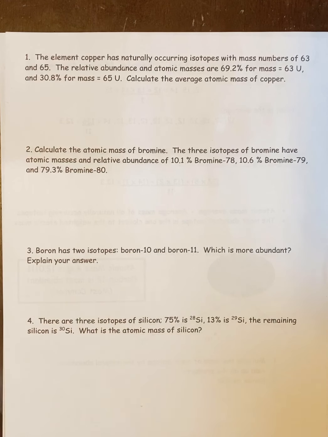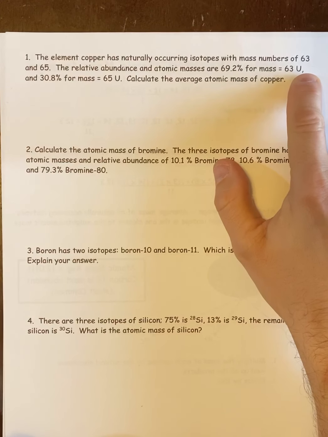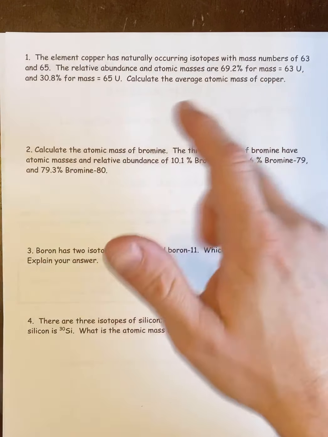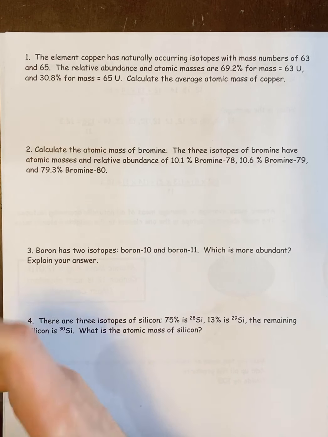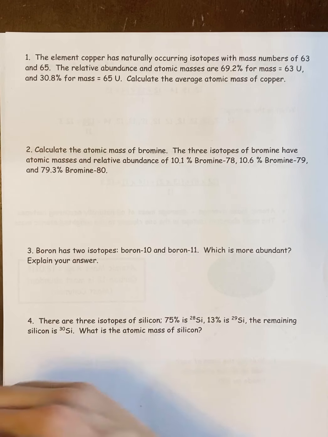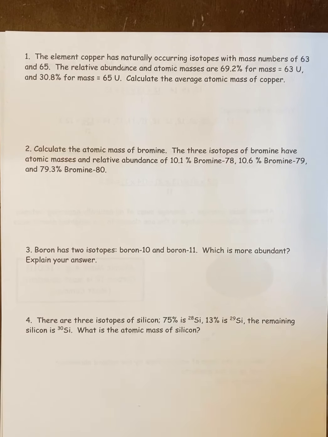So let's look at this first one. It says the element copper has naturally occurring isotopes with a mass of 63 and 65, and a relative abundance and atomic masses are 69.2% for mass 63 u. Notice u is the unit for AMU, and 30.8% for mass 65 u. Calculate the weighted average mass of copper. All right, hopefully I have a calculator.